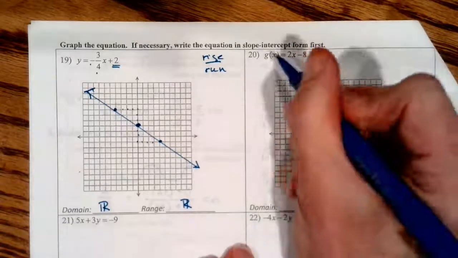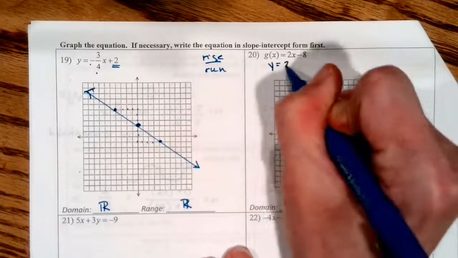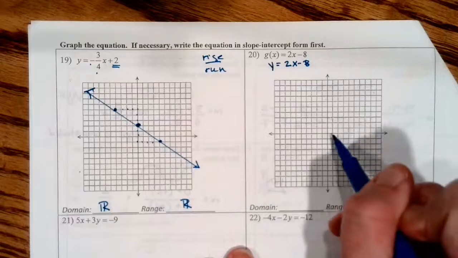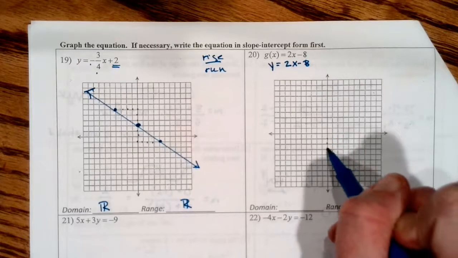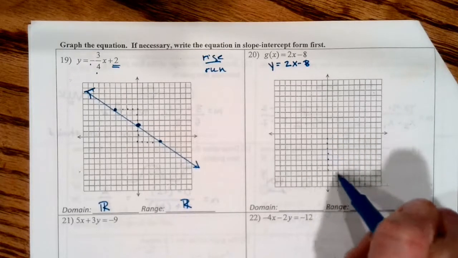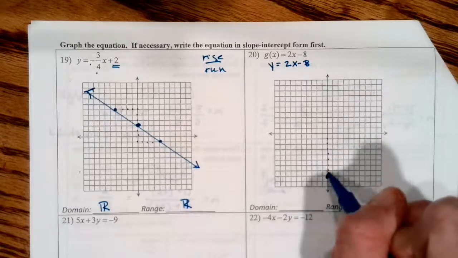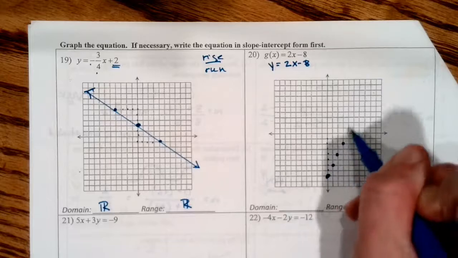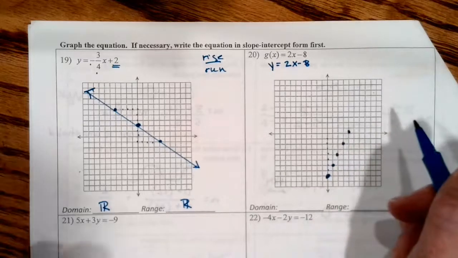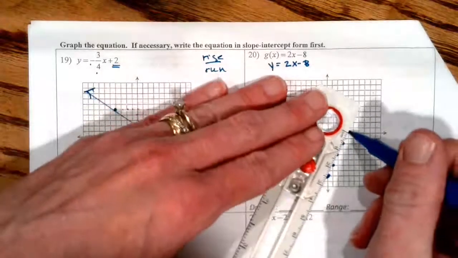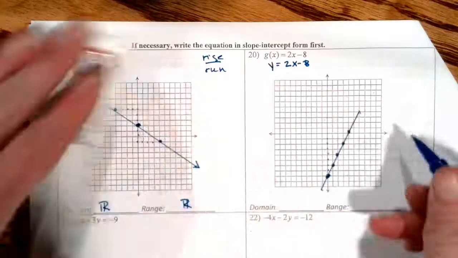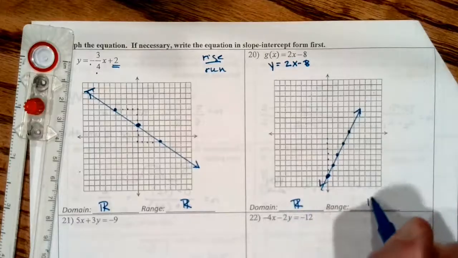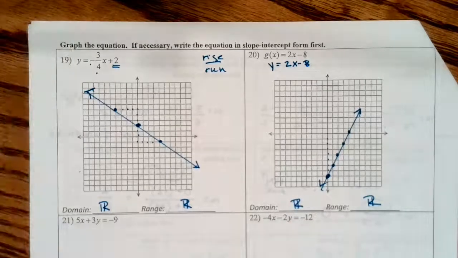Now, if you see this g of x, that's the same as y. So here I have an equation with a y-intercept of negative 8, 1, 2, 3, 4, 5, 6, 7, 8, and a slope of positive 2. So rise 2, run 1. And again, I have a domain of all real numbers and a range of all real numbers.